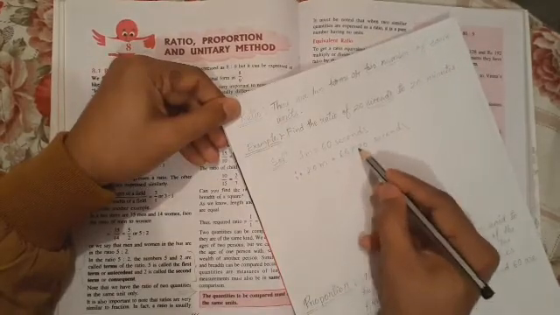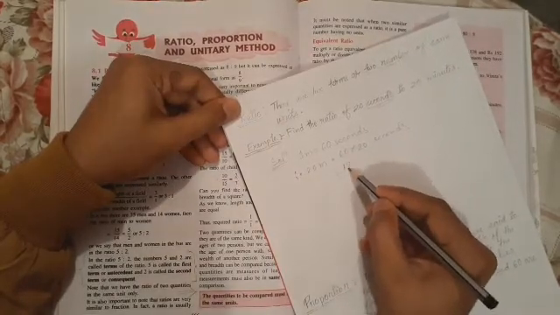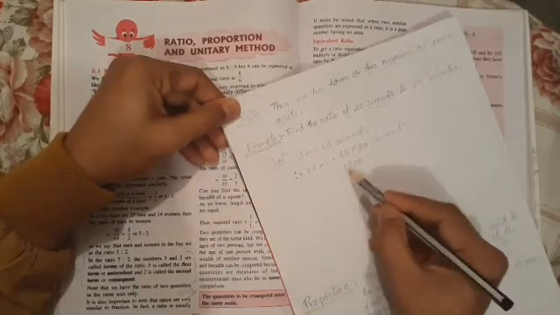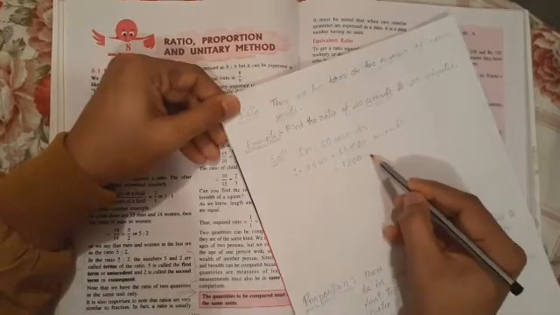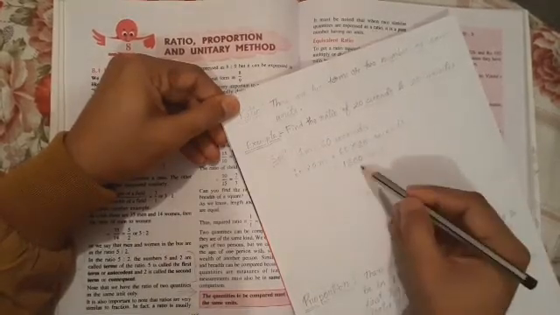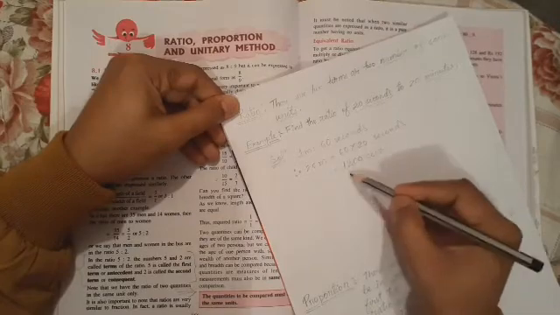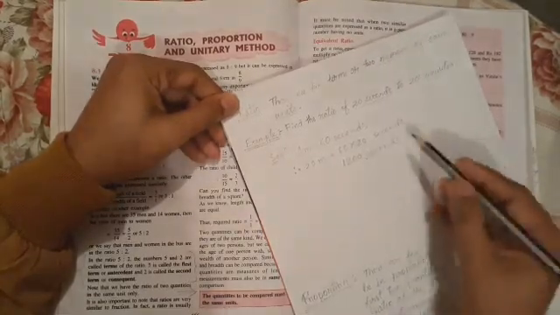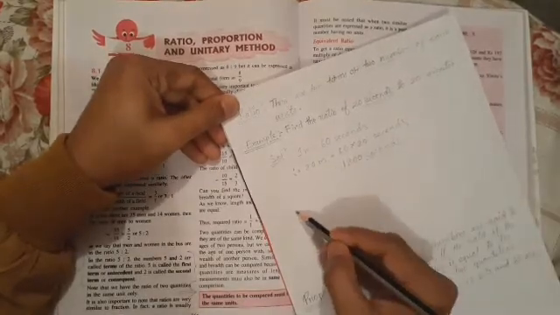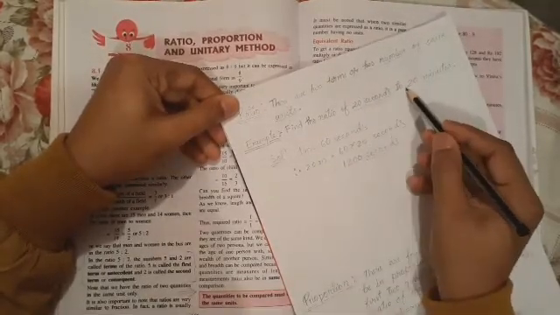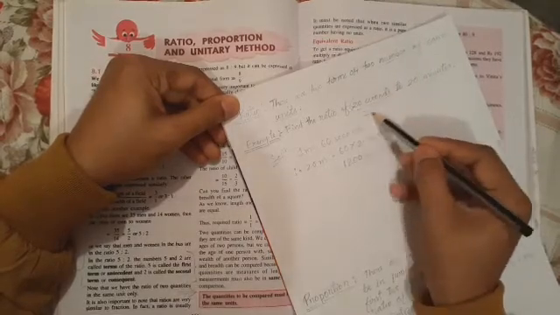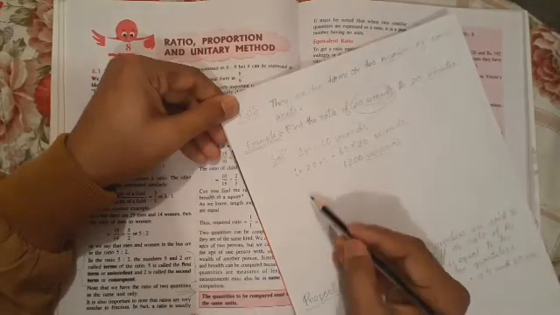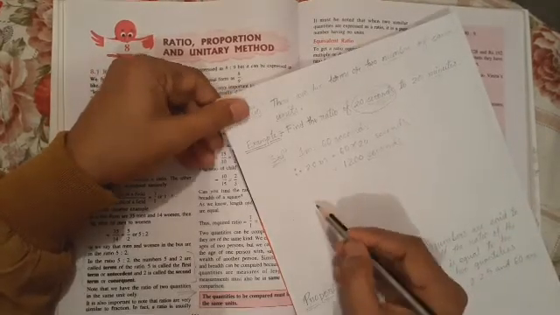Now see, 6 into 2 is 12, and this 0 we put to the right side of this number. Now you can see 20 minutes becomes 1200 seconds and its unit changes to seconds. Now we will find the ratio of 20 seconds to 20 minutes. So 20 seconds is appearing first in this question, so we will write it like this.